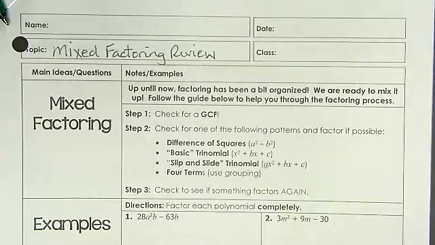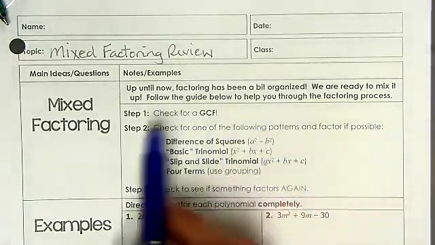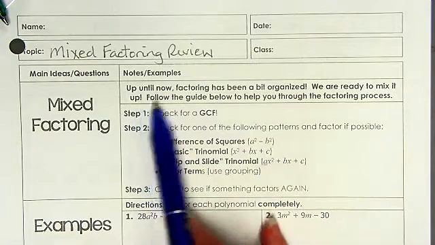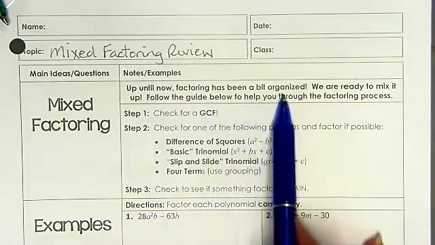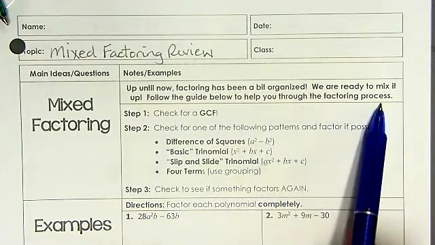Okay, so now we're going to put everything that we've learned for factoring together, and we're going to work some examples using all of the methods that we've learned. Up until now, factoring has been a bit organized. We are ready to mix it up. Follow the guide below to help you through the factoring process.